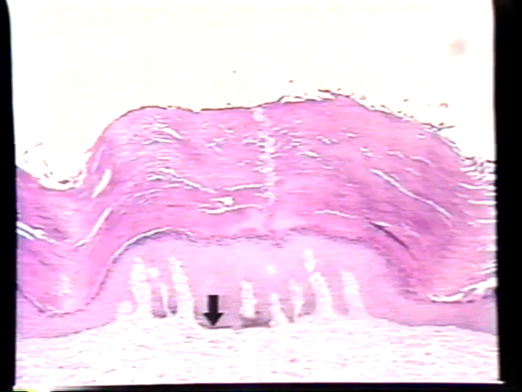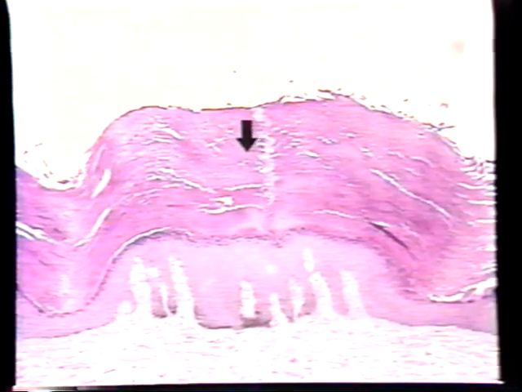The skin is built to withstand a considerable amount of abrasion. Consequently, it's covered by a very thick horny layer, a keratinized layer, which is called the stratum corneum of the epidermis, which extends from here to here. Now, the significant thing about this tissue is that these cells are completely dead. They have no nuclei left in them. They're keratinized. They're completely filled with keratin.